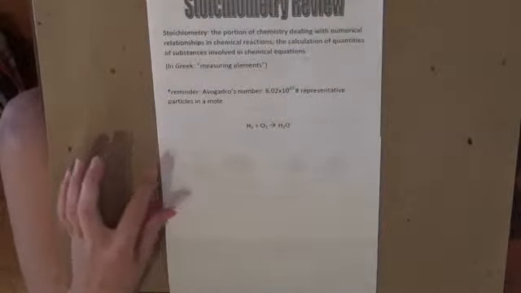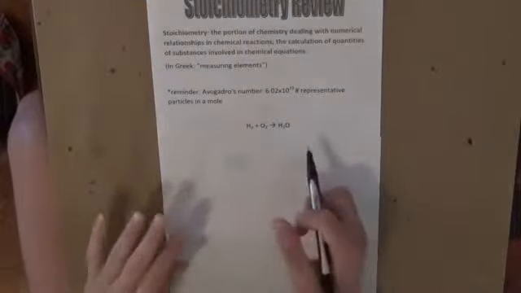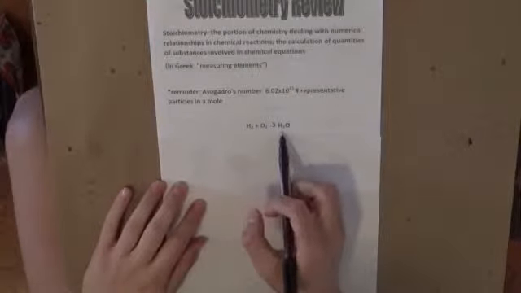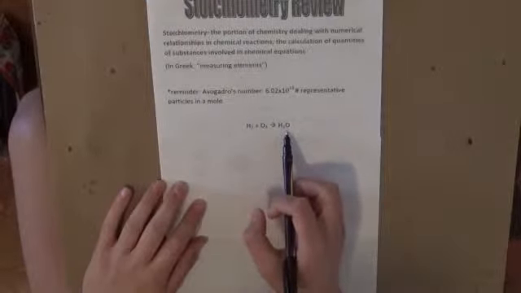So we're going to start off with this basic unbalanced chemical equation. As you can see, on the reactant side we have hydrogen plus oxygen producing water. So we have two hydrogens over here, and two hydrogens over here, but we have two oxygens and only one over here.